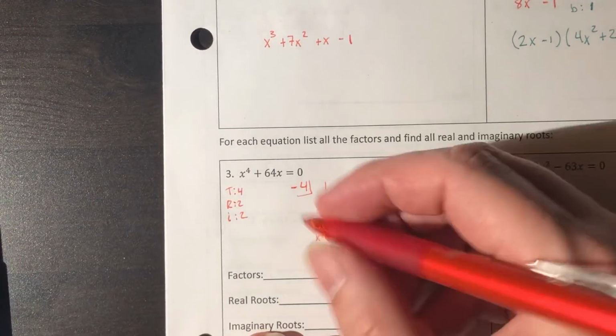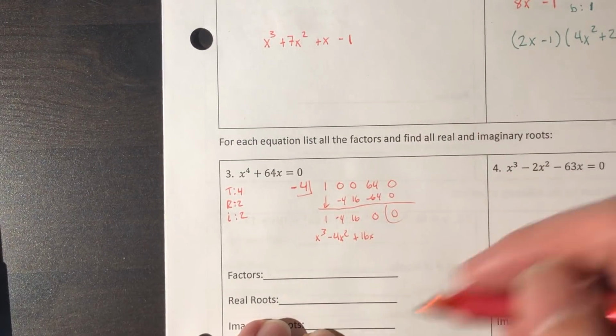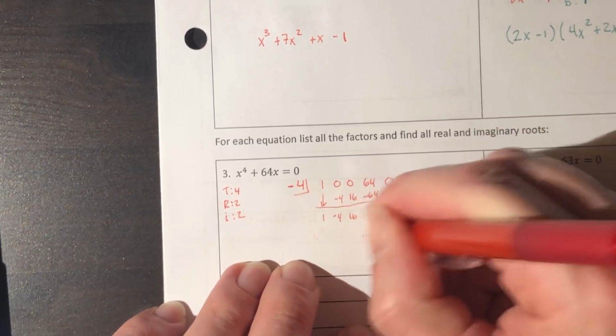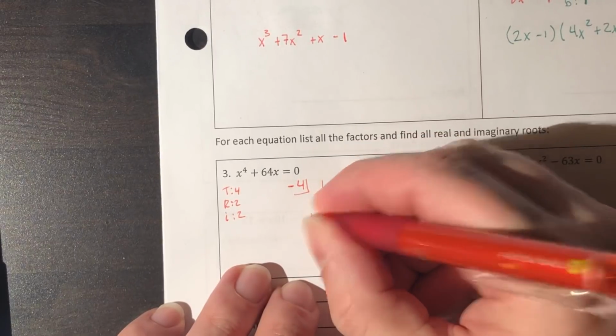But I also had that factor of 0 there, so I can go another time through. So I'm going to just do that from here.